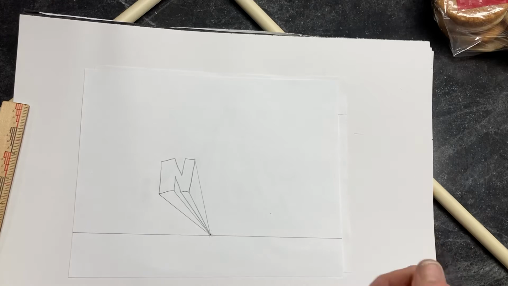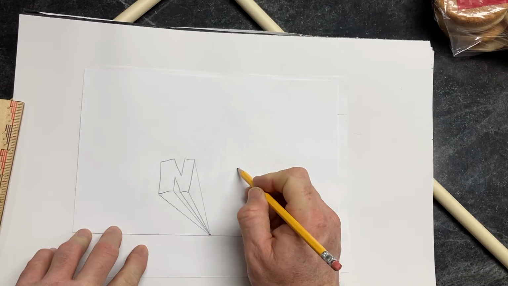Let's do a round letter. Now, this is going to make the word no.